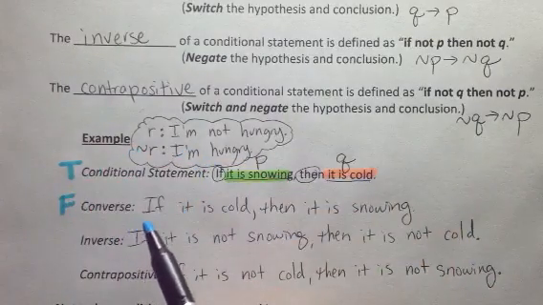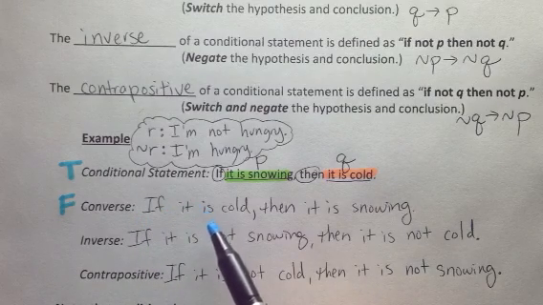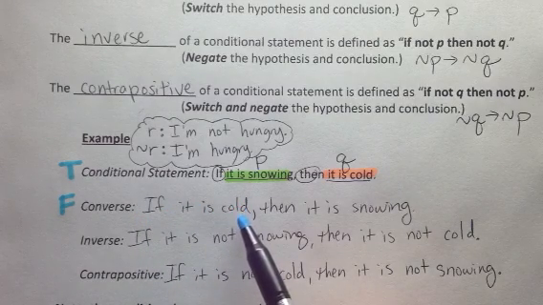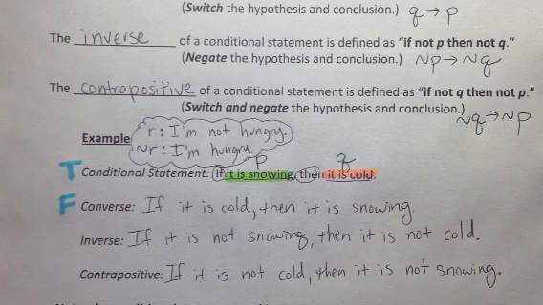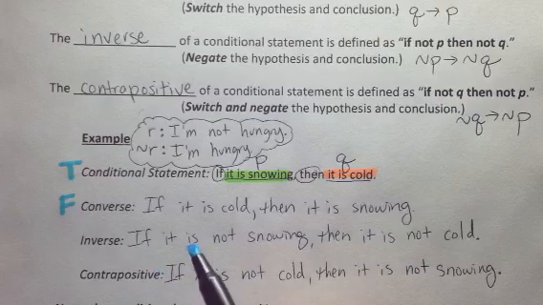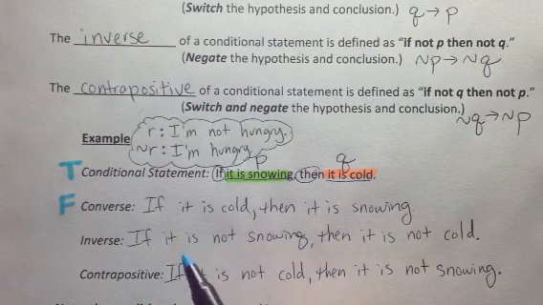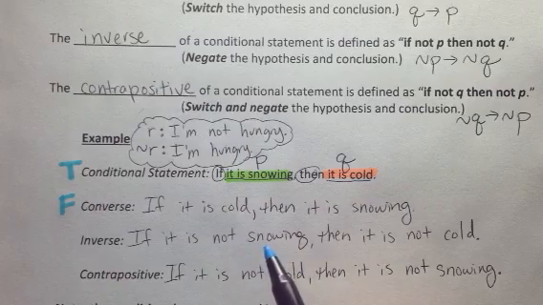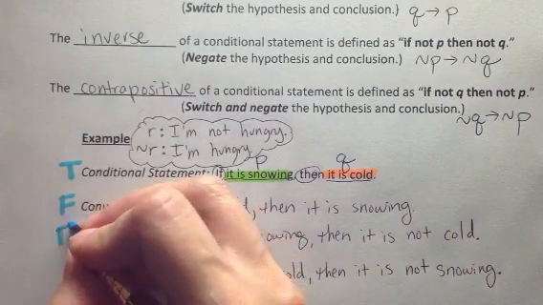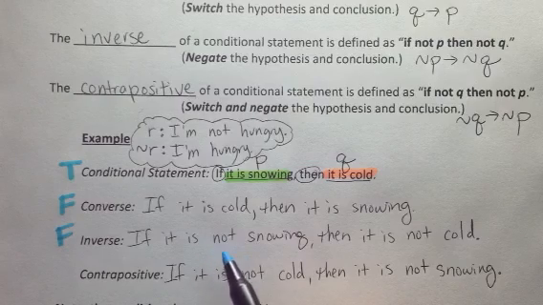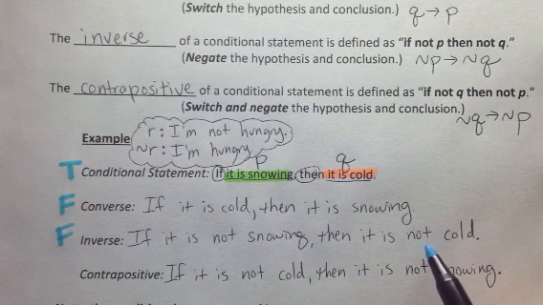I could come up with a counterexample. There's plenty of days in December, January where it is very, very cold, but it doesn't mean it has to be snowing. So that's a false statement. The inverse, if it's not snowing, then it's not cold. These get a little trickier to decide, but this is also false, because it could not be snowing, but at the same time be cold.